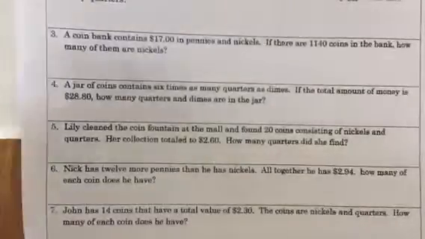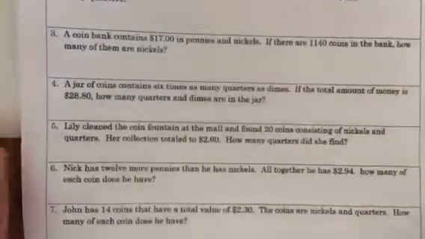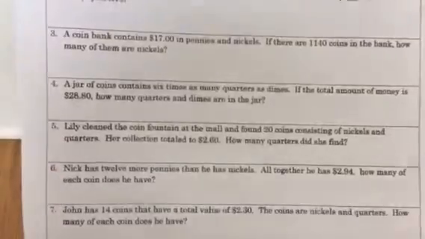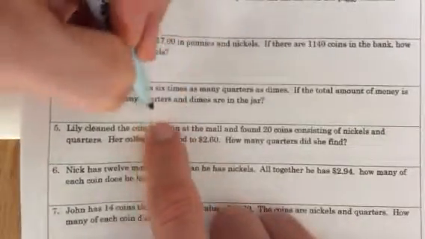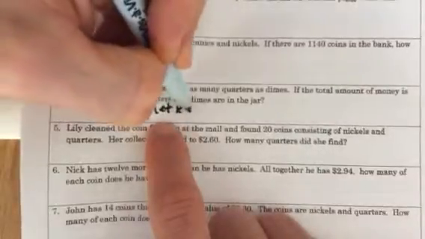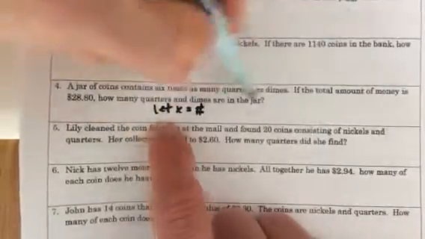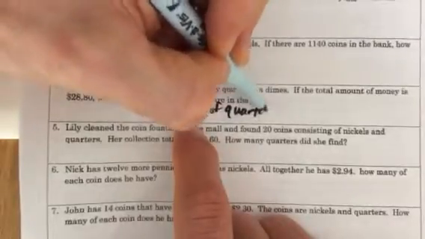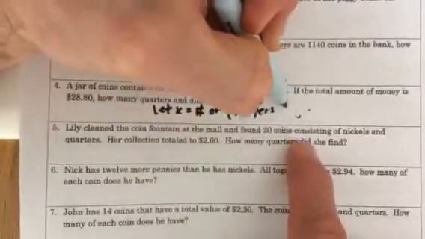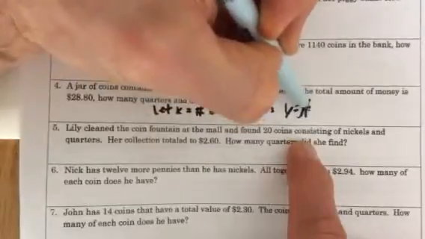This is not unlike the last one. I need to first, before I do anything else, define the variables. So we're saying quarters and dimes. Let x equal number of quarters. And y equal number of dimes.